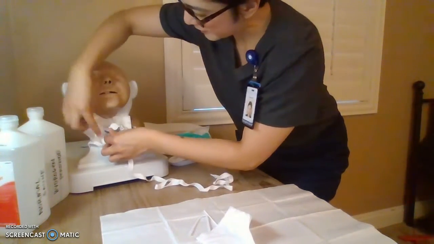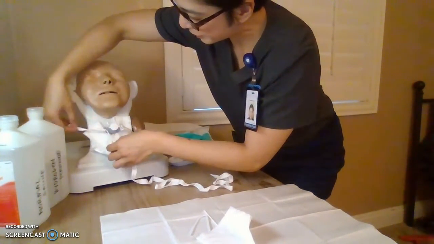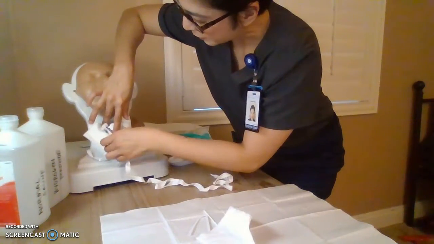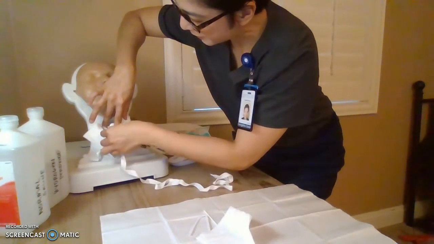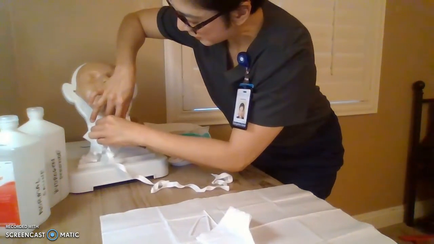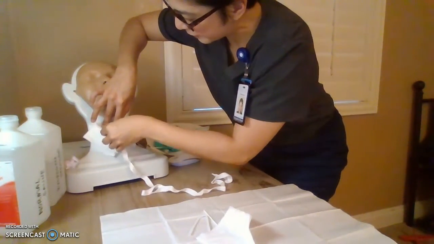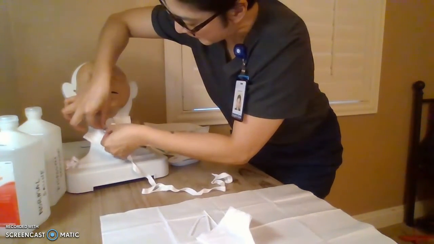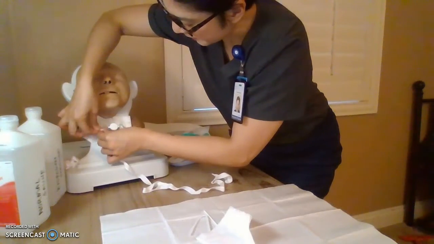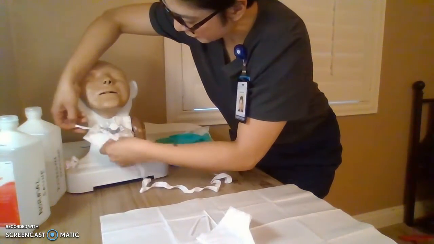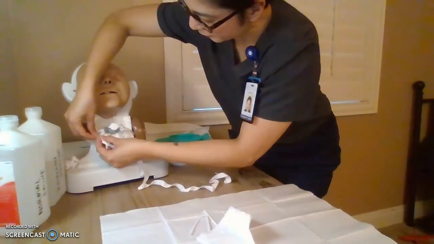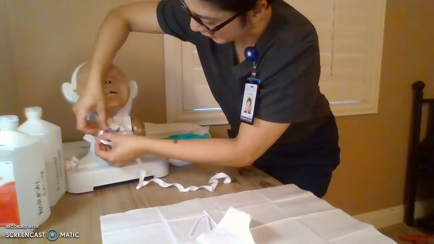So assess your patient. We're now going to remove the first tie. Reinforce, stabilize your trach. We're going to remove this side. Okay, you're going to insert this one on one side. And now you see the buttonhole. You're going to thread this through that.